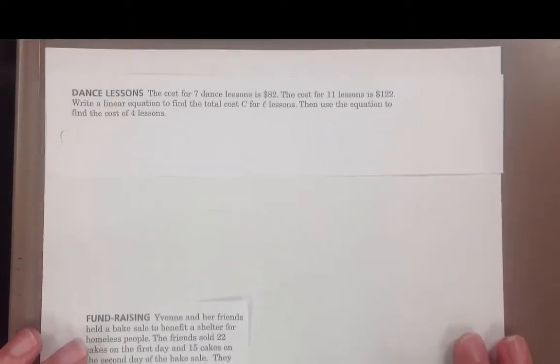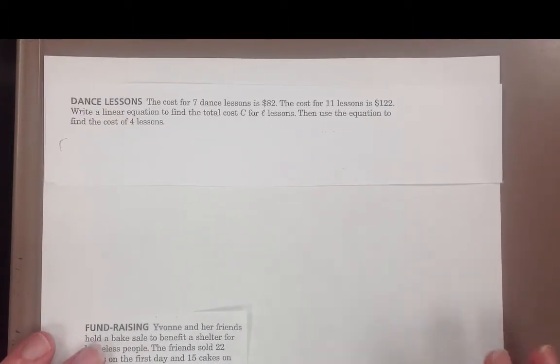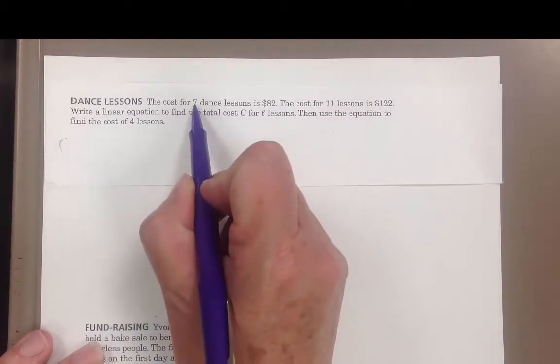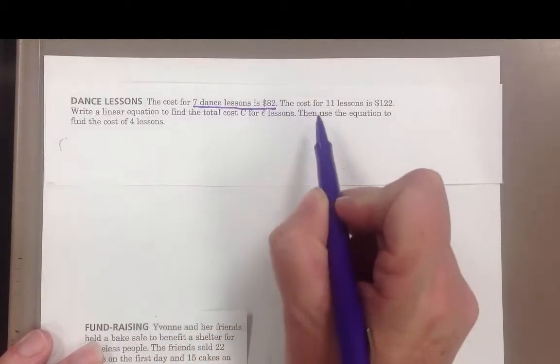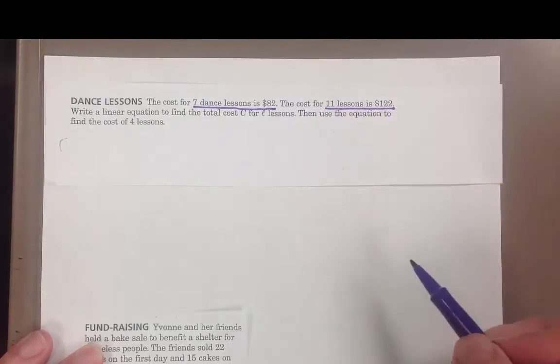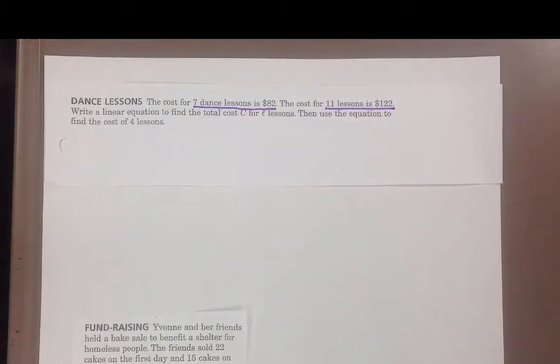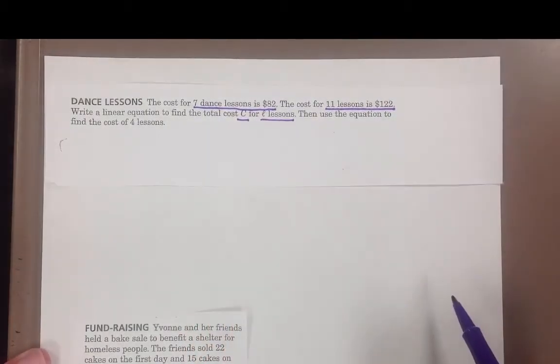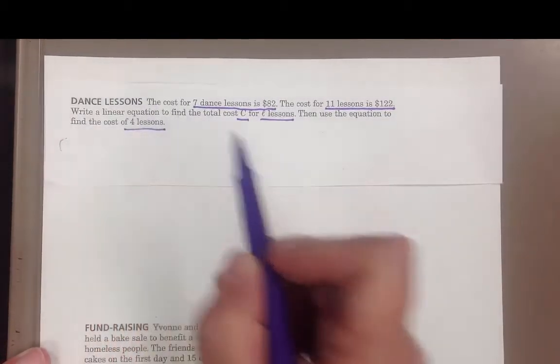In this next problem called dance lessons, it says the cost for 7 dance lessons is $82. That sounds pretty important to this problem. The cost for 11 lessons is $122. Write a linear equation to find the total cost, capital C, for L lessons. Then use that equation to find the cost of 4 lessons.